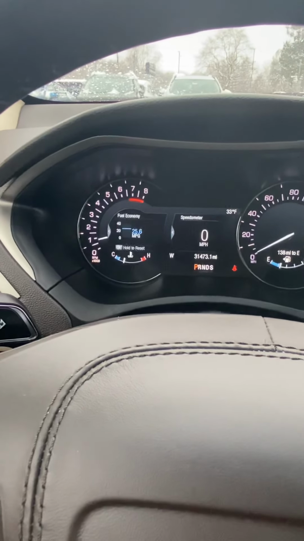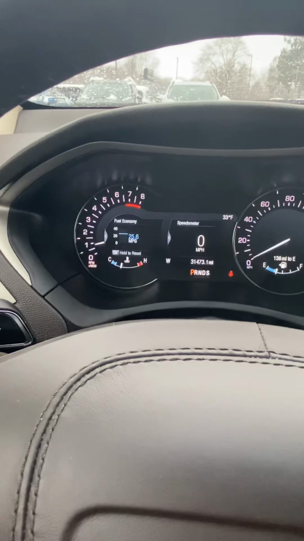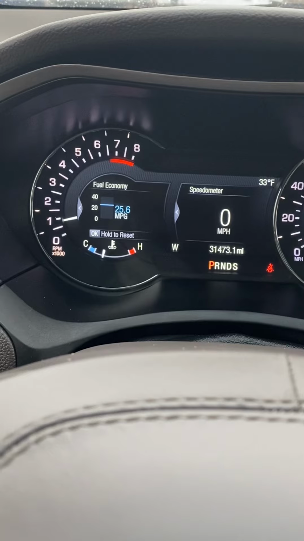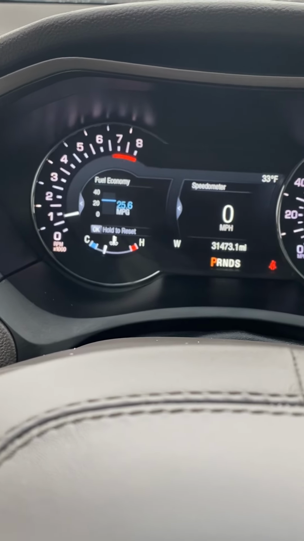Next is fuel economy. Obviously, just as you would guess, it shows your average fuel with a bar graph that'll raise and lower depending on how you're driving and accelerating.